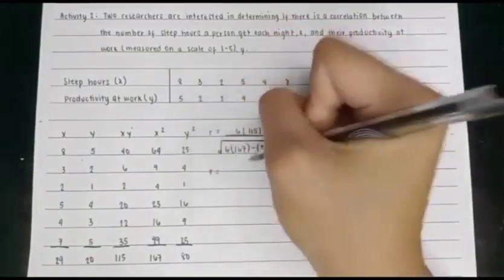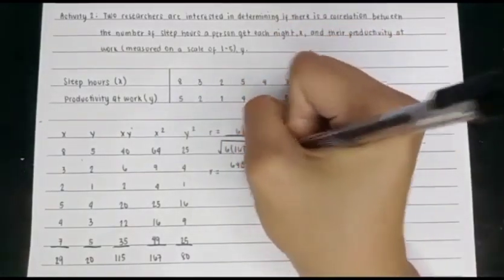Let's proceed to the computation. We simply substitute itong mga sum na nakuha natin sa formula na gagamitin natin. Ngayong nakapag-substitute na tayo, pwede na natin siyang isolve. Let's start to the top, which is 6 times 115 is equal to 690. And 29 times 20 is equal to 580.